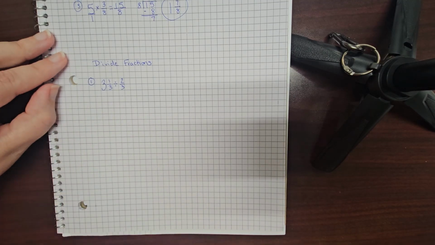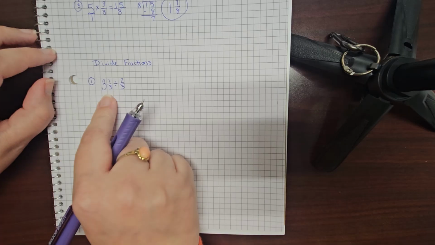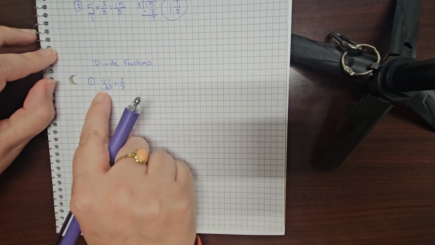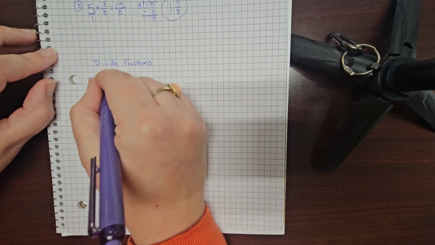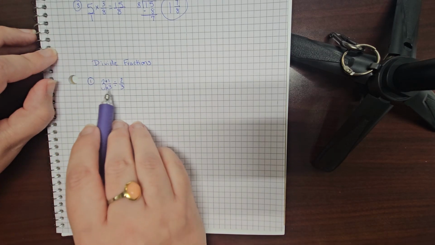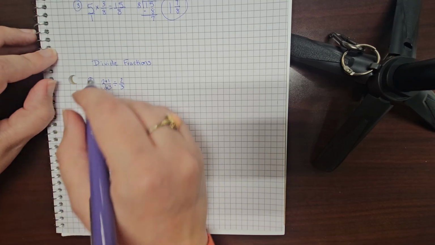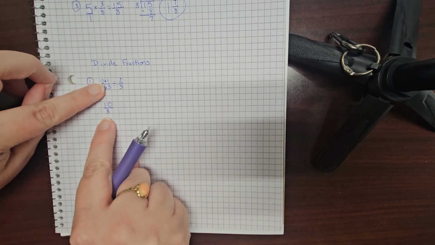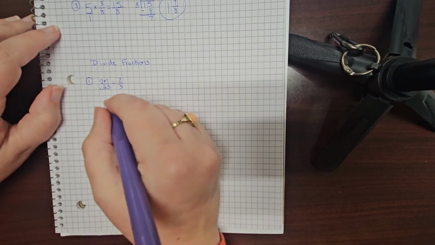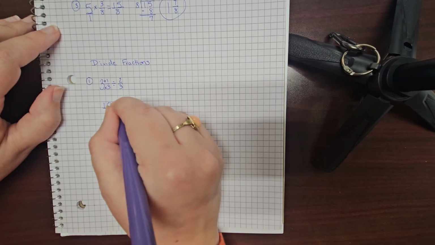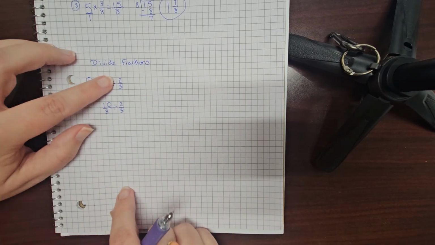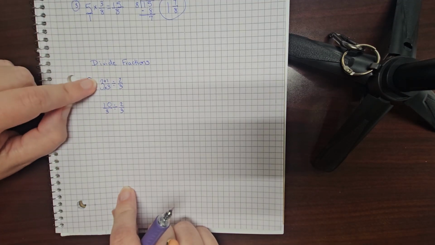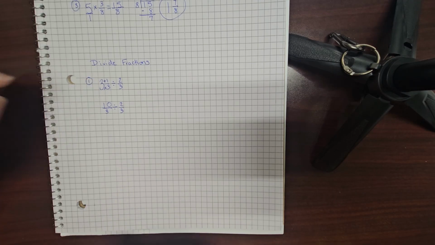Okay, just like with multiplying fractions, I need to turn this into an improper fraction. So that's whole number times denominator plus the numerator. 3 times 3 is 9, plus 1 more makes 10. I'm going to put that on top of 3. My denominator stays the same. Then I'm going to divide that by 2/3. I don't need to change anything about this fraction because it's already just a numerator and denominator. I don't want to have a whole number when I'm dividing or multiplying.